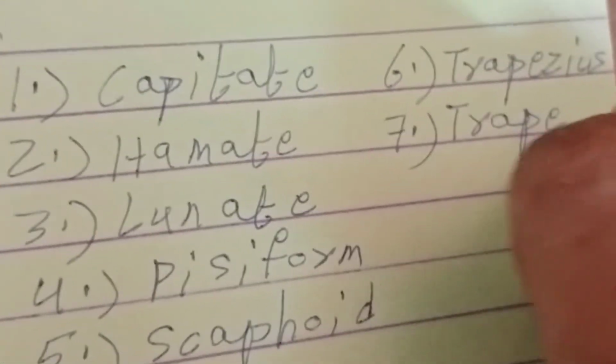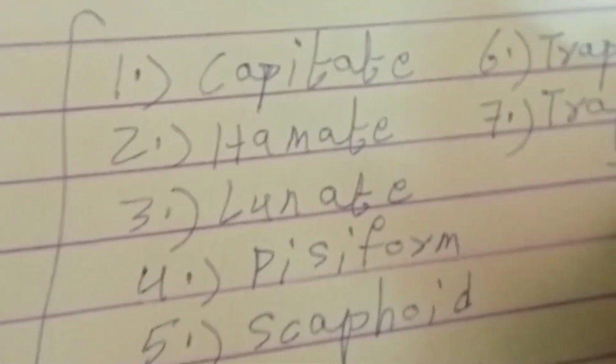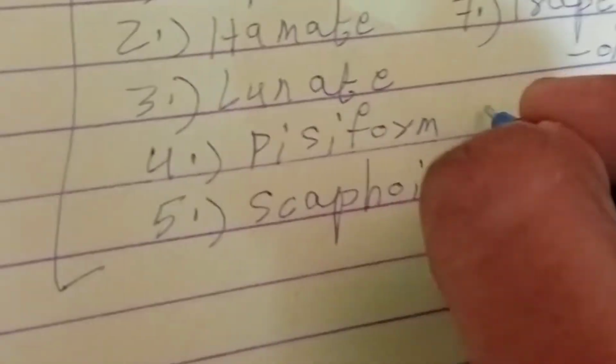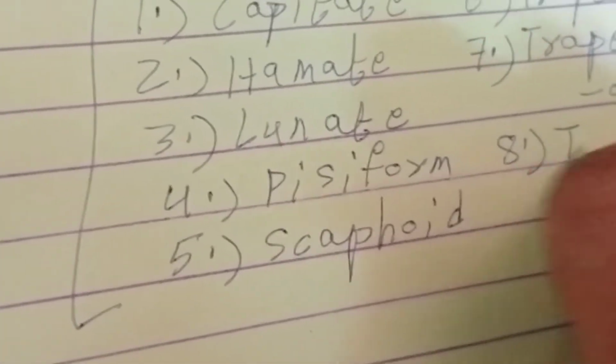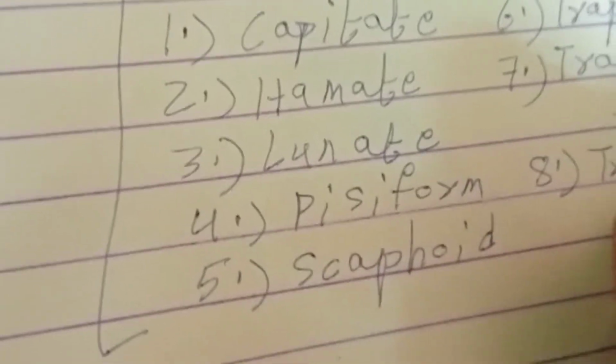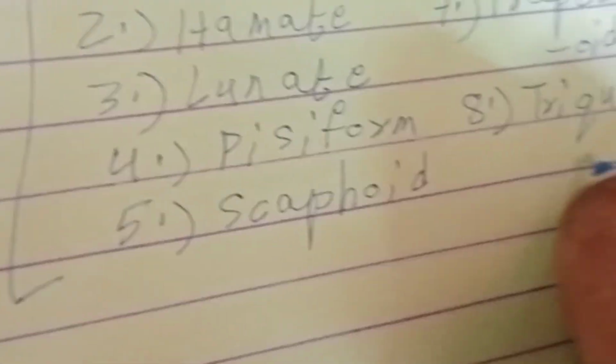Trapezoid, and coming to the eighth one, that is the triquetral. So these are the actual types of the wrist bones. These all are actually present in this area.